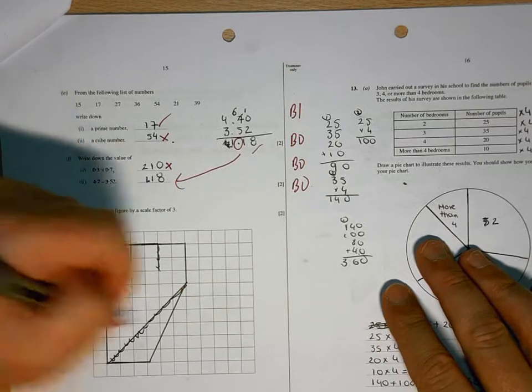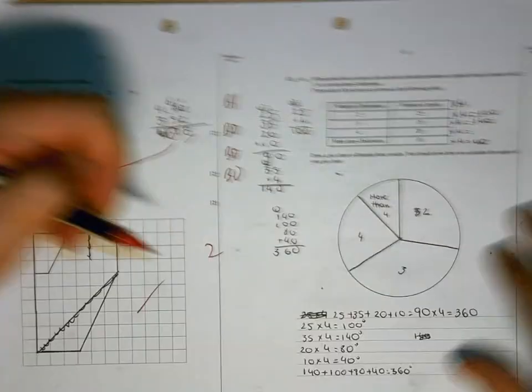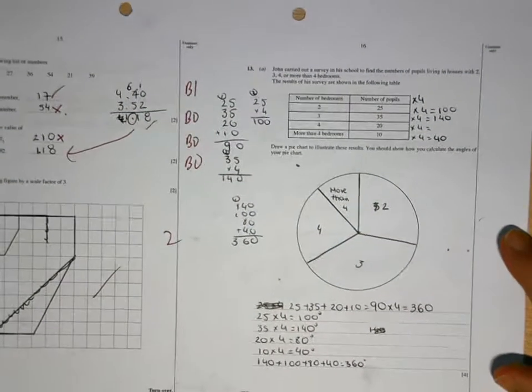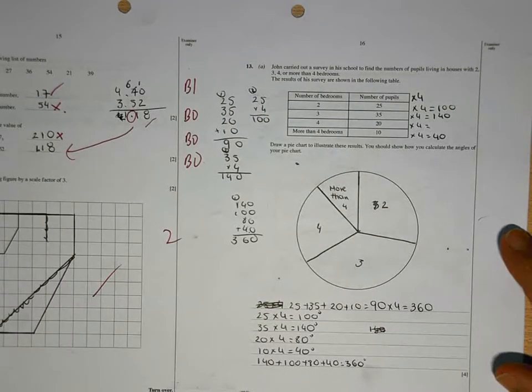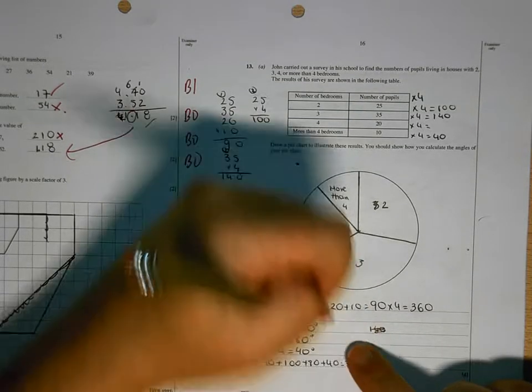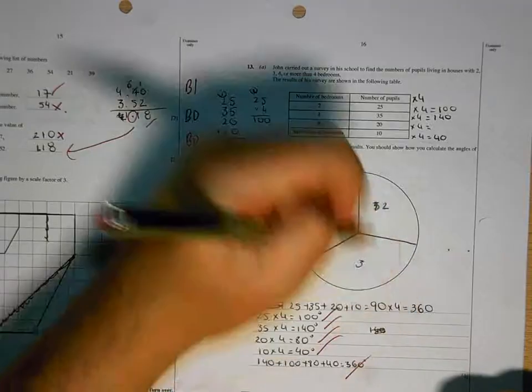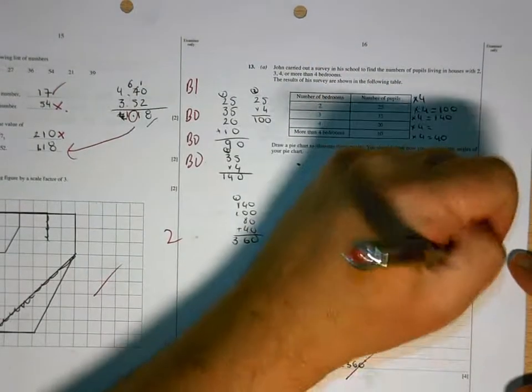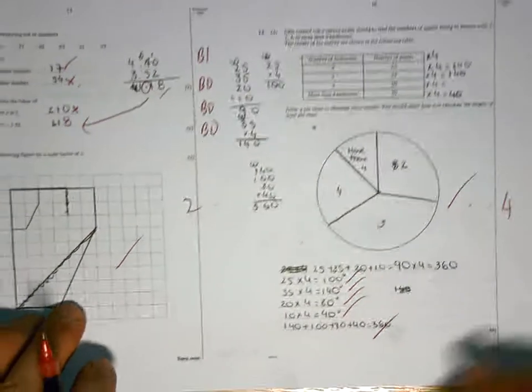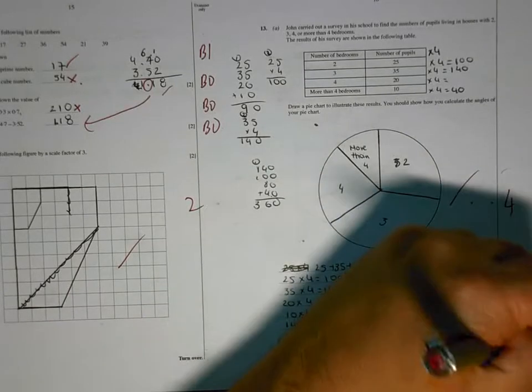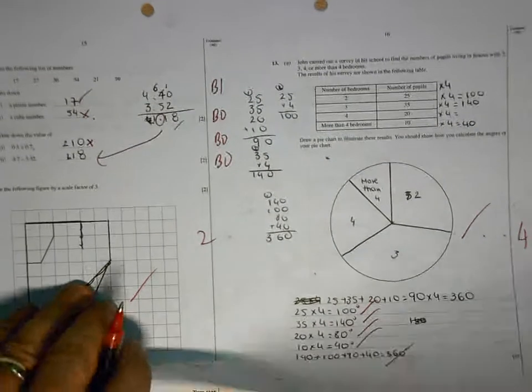3, 6, 3, 9. Good. And here we've got 100 degrees, 140, 80, 40. Well done. Again, you're the first person in the class to get that question right. 7 marks.